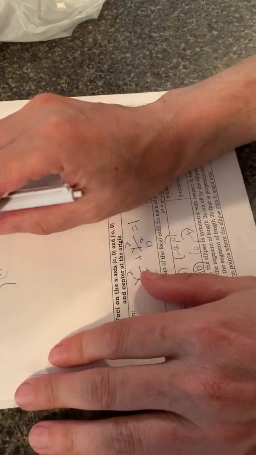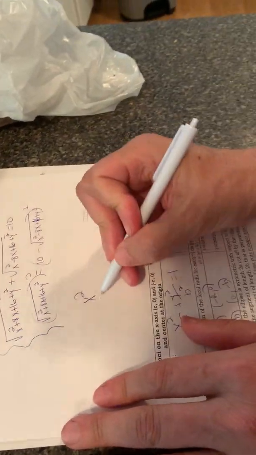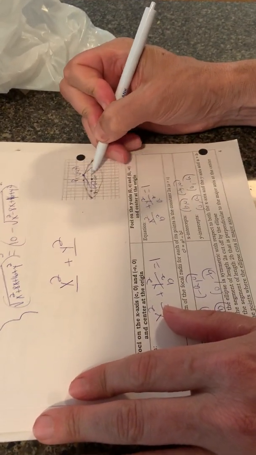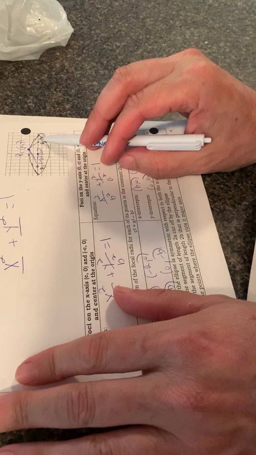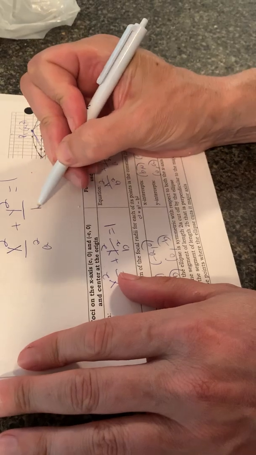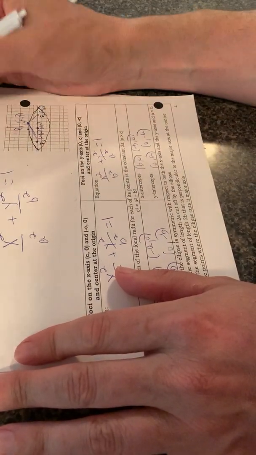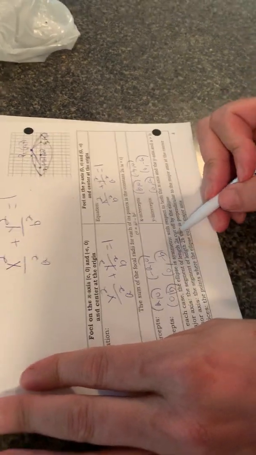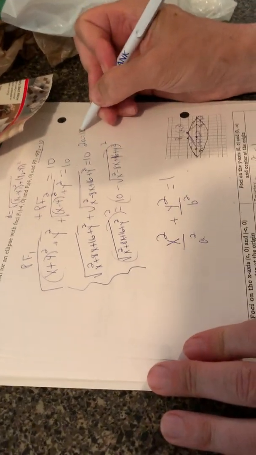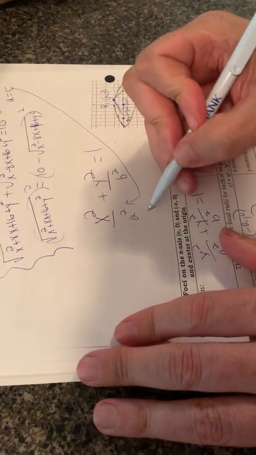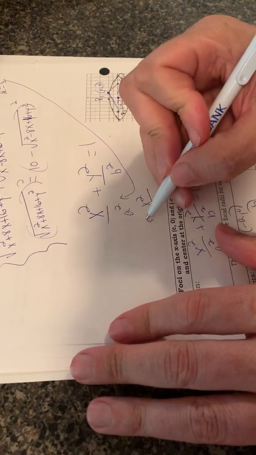So if the center is midway between the focus points, we know it's going to start x squared and y squared because the center is 0, 0 in general. And if the focus points are left and right 4 from the center, we know the major axis is x. So this is going to be the bigger amount, which is going to be a squared, and this is b squared. And we know the sum of the focal radii is 10. So we could set 2a equal to 10. And if we do that, we get a equals 5. So 5 is going to go in here, and 5 squared is 25.